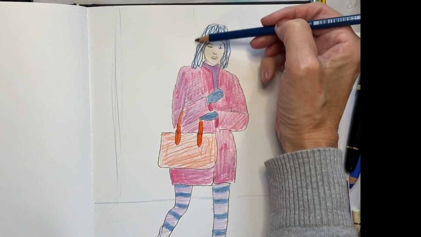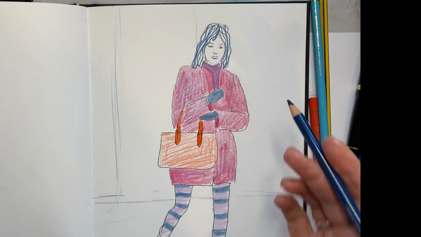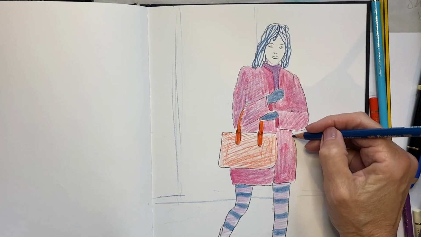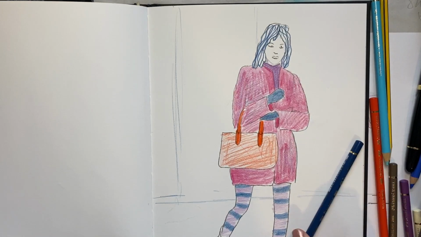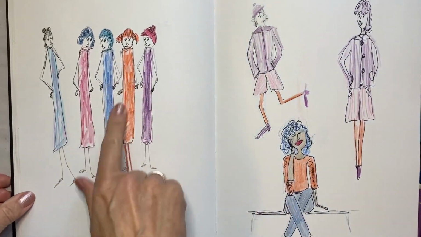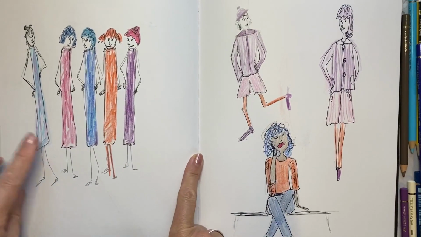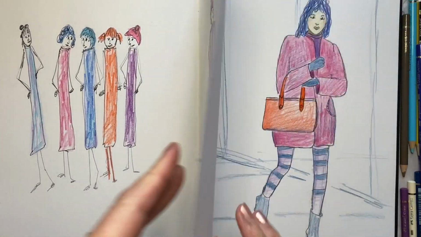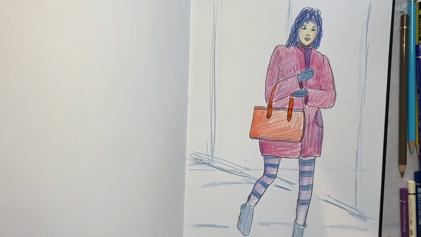You can start to put together your own narrative. And I might kind of develop her a little bit more over the next few days. I've kind of gone back to these ones. I think I'm going to create a little story with these five women at the bus stop, and I'm going to do a little bit more of her as well.